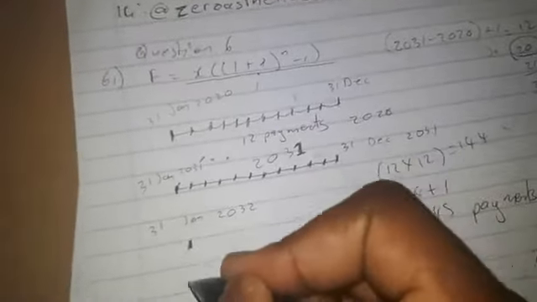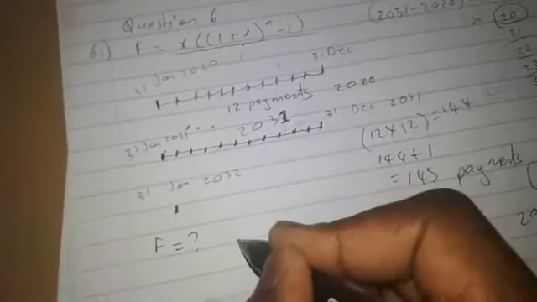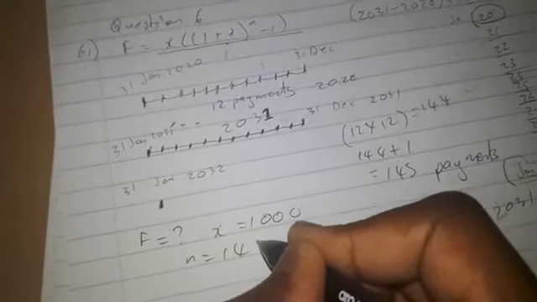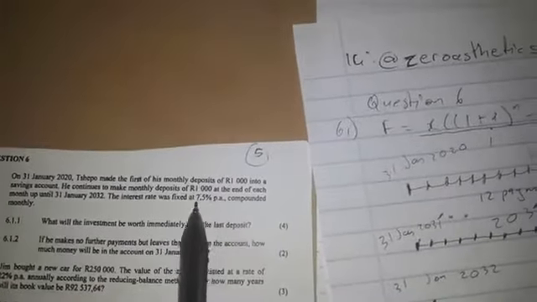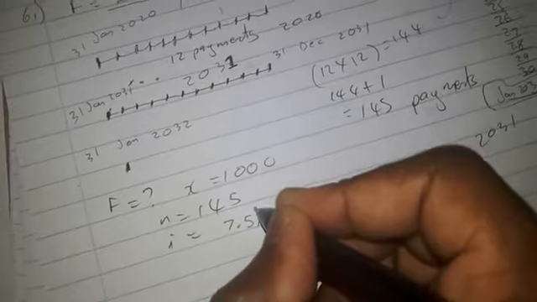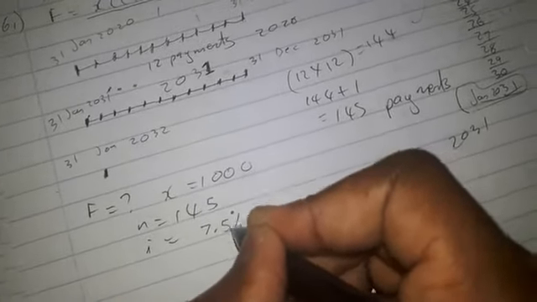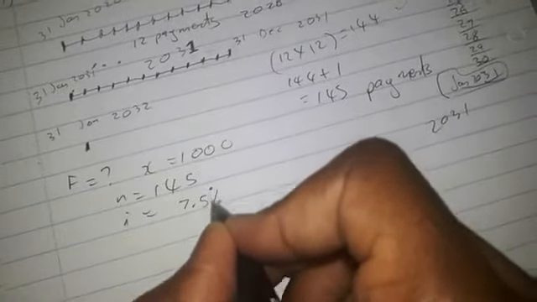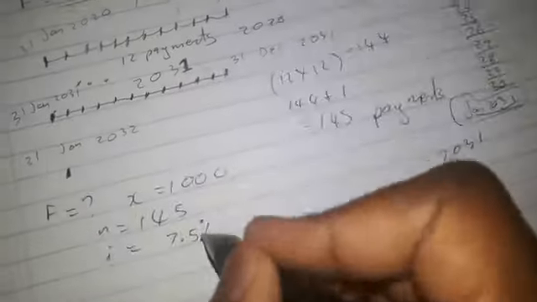So in our question, our F we don't know, but our monthly installments we know is 1,000. Our value for N we worked out to be 145. And for interest, they told us it is 7.5% per annum. I usually like to put 7.5 and then write the percentage symbol. Me writing the percentage symbol means I don't have to put this number over 100, because the percentage symbol is doing that for me. But because it's compounded monthly, I can write it over 12.